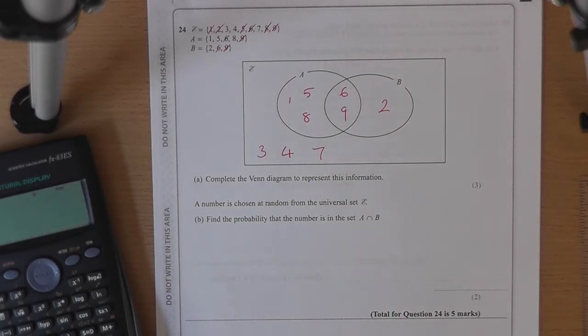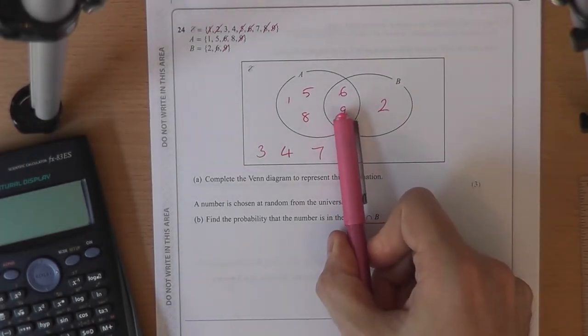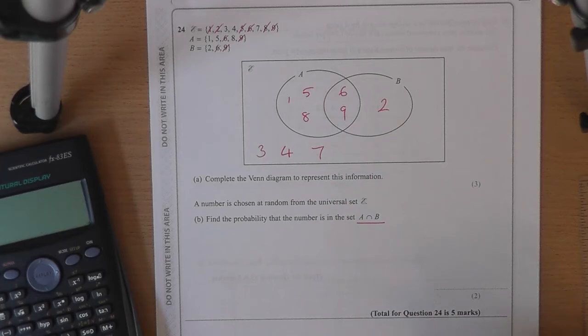A number is chosen at random from the universal set E, the everything set. Part B, find the probability that the number is in the set A ∩ B. So, it's important to recognise what A ∩ B is. A ∩ B, A and B, as in A and B both at the same time. So it's all the stuff that's in A and B at the same time, i.e. these two things in the middle. The 6 and the 9 are in A and B at the same time.